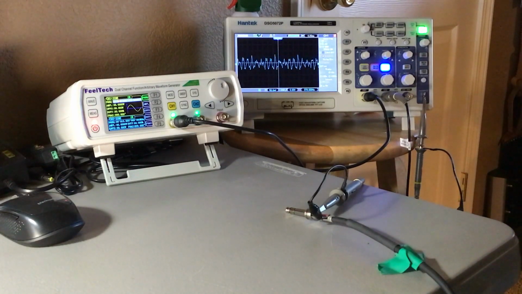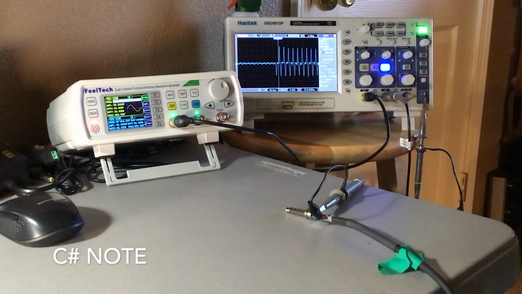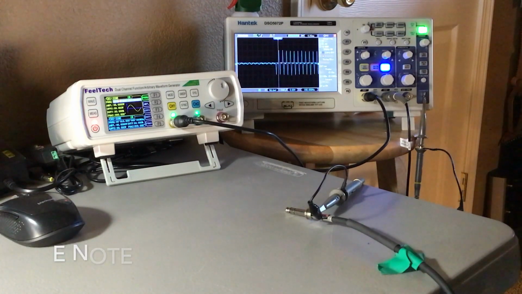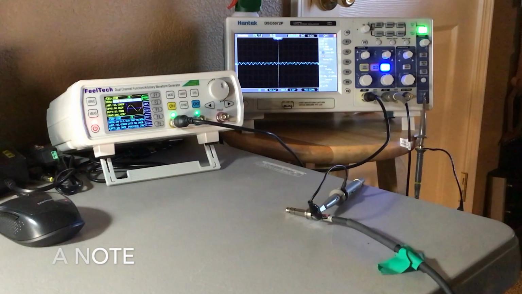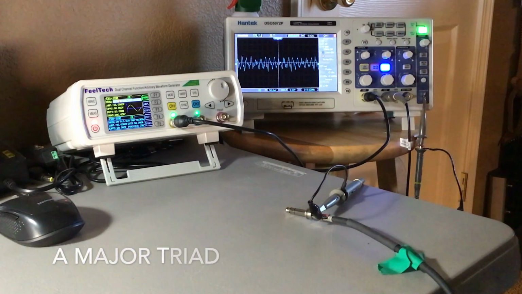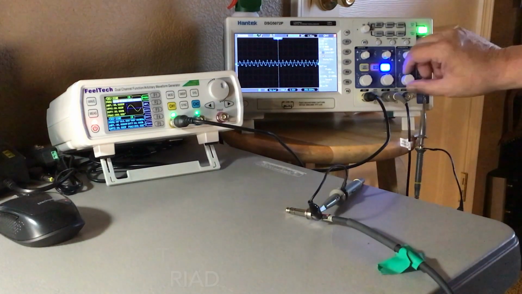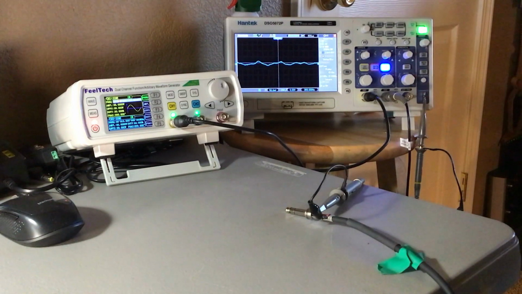But within that, you have this note, this note. If you put them all together, they get summed. If you put them all together, they will be summed. I can spread this out a little more so you can see it. So this is one note.